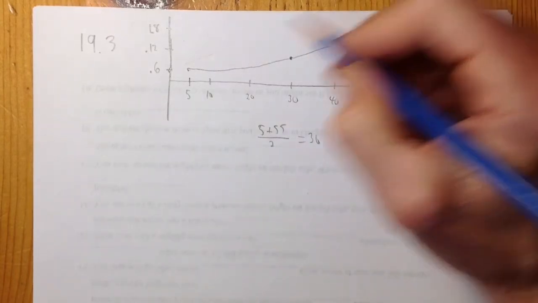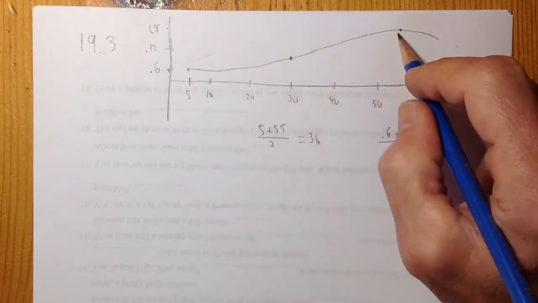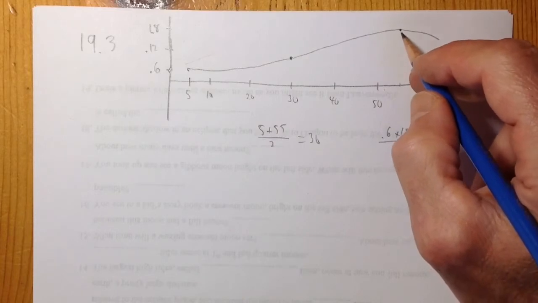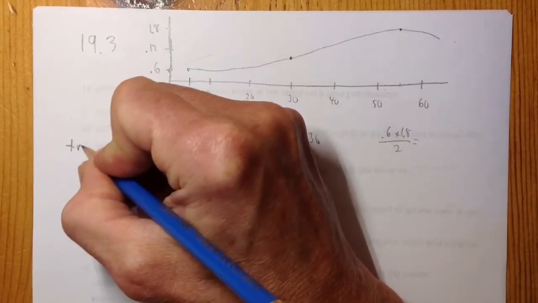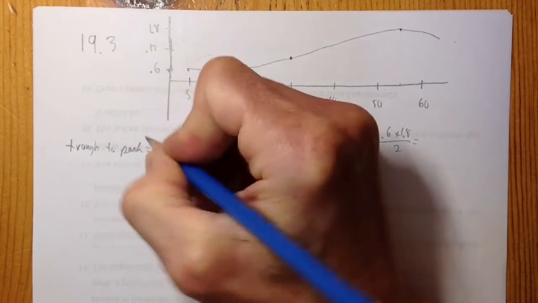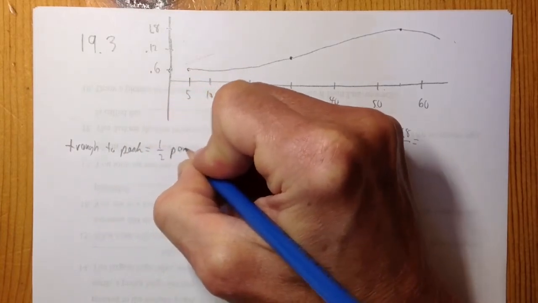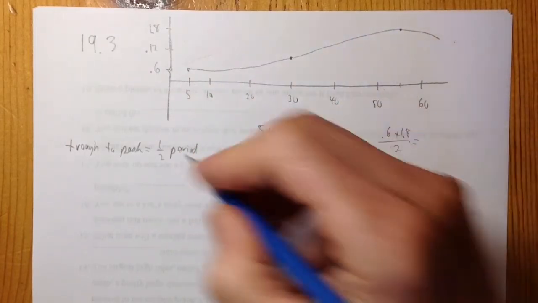Okay, so this is from trough to peak. So that is 1/2 of the period, right? From peak to peak is a full period. So from trough to peak, that's 1/2 of the period of the wave, and that is 50 seconds.